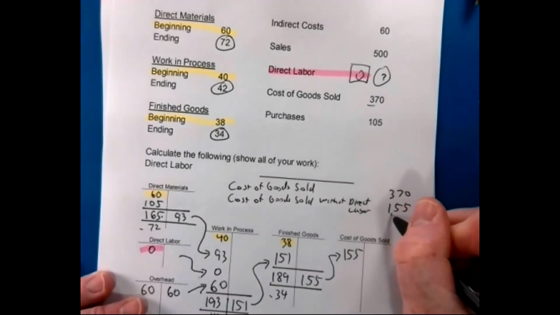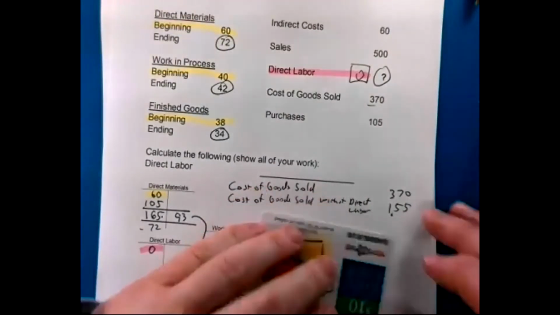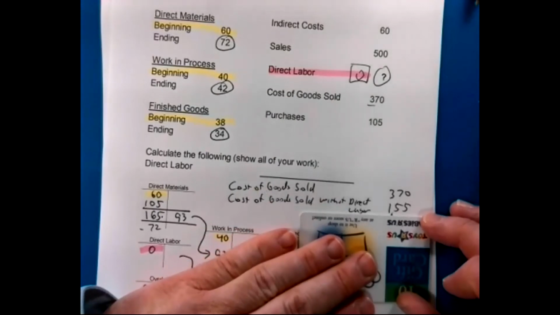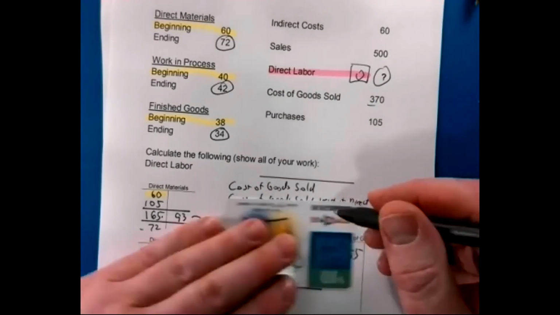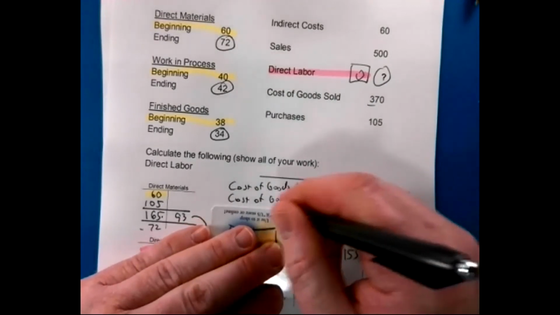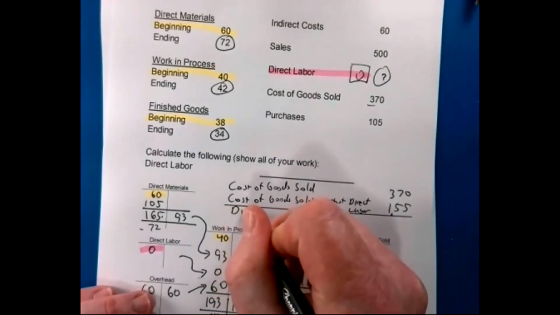There's no comma there. Okay, so direct labor must be the difference between those two.